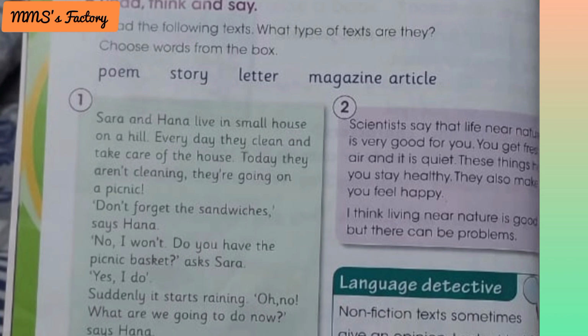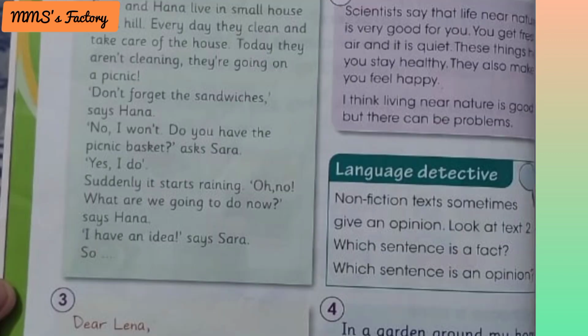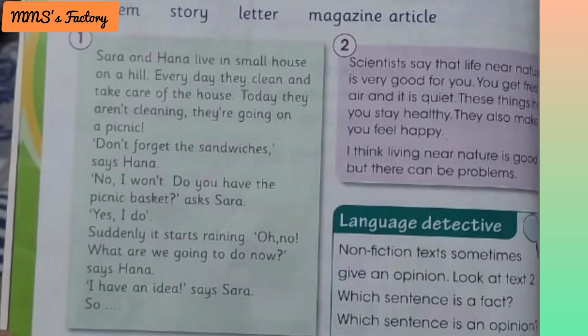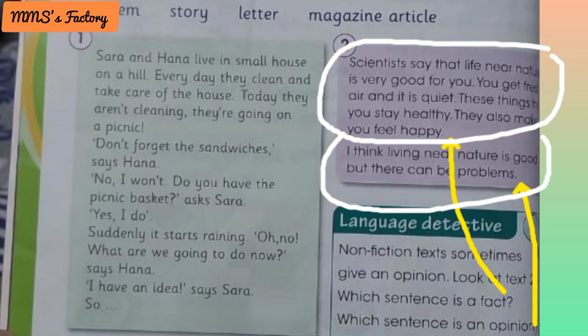This one is a magazine article. Non-fiction texts sometimes give an opinion. Look at text 2. Which sentence is a fact? Which sentence is an opinion? The first paragraph is a fact and the second one is an opinion.